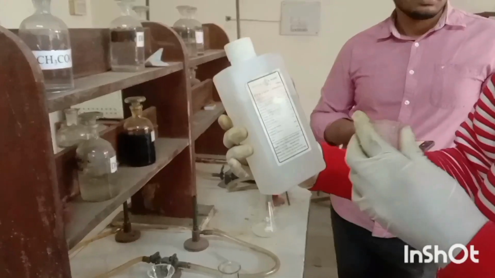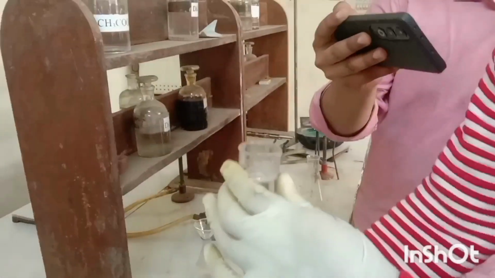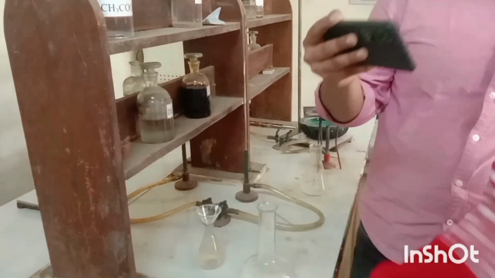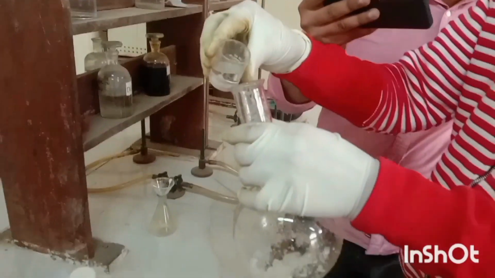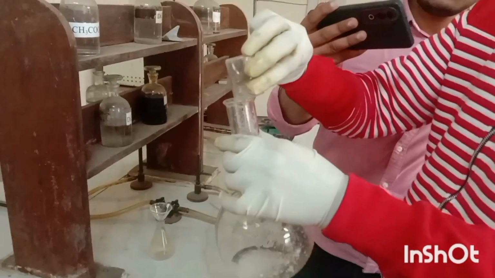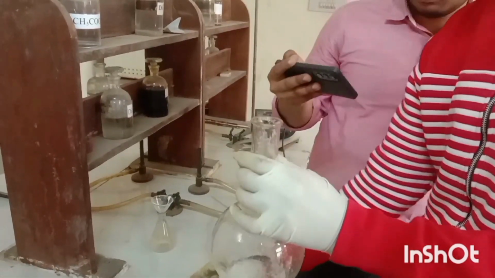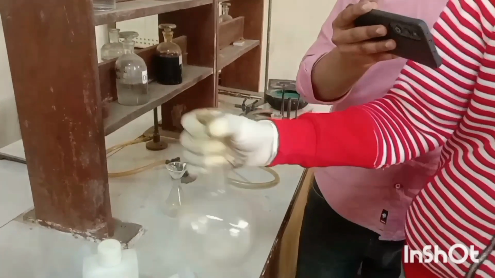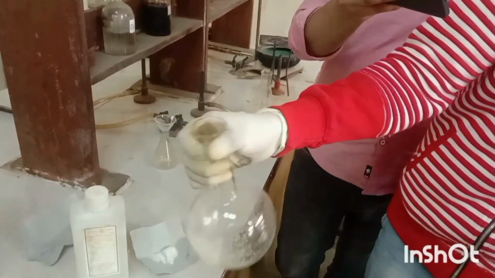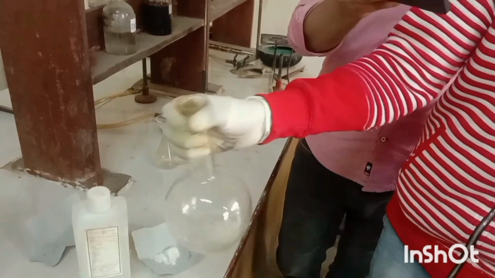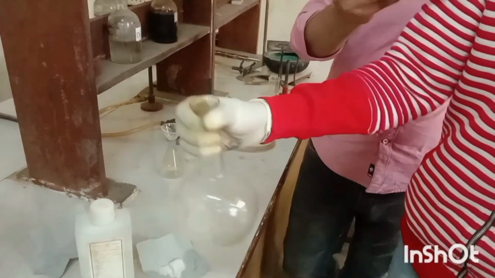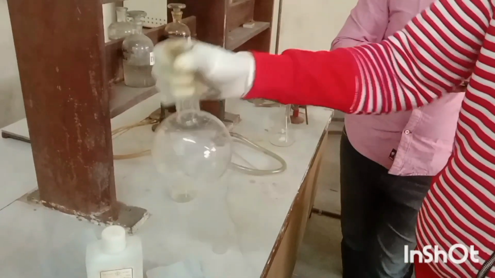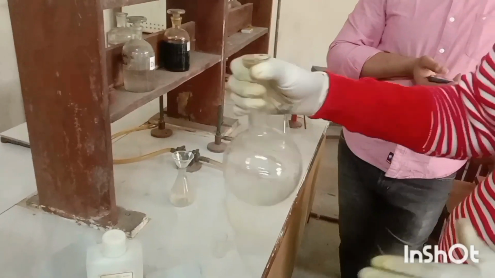Then take 10 to 12 ml of the rectified spirit, that is ethanol, in the round bottom flask and dissolve it to make a clear solution. We have to shake it with the help of hands so that a clear solution is made in the round bottom flask. Now we have to shake it constantly until a clear solution is made.